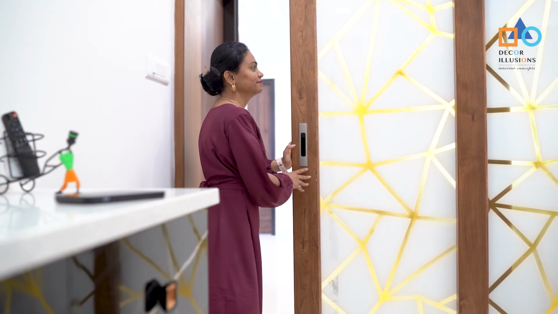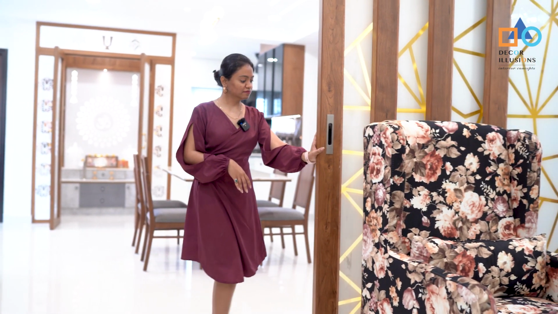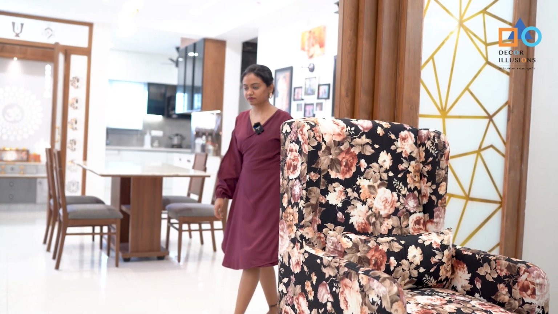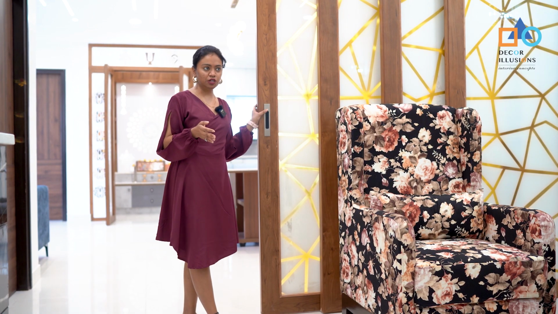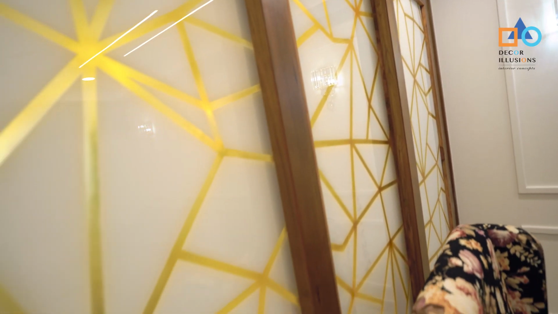Apart from that, we have another element, which is the partition, which you can see at the back. This partition is a sliding partition which divides the area into the living area separately and the drawing and dining area separately, so that privacy is maintained in the house when a formal guest visits. So this is how the partition has been designed.